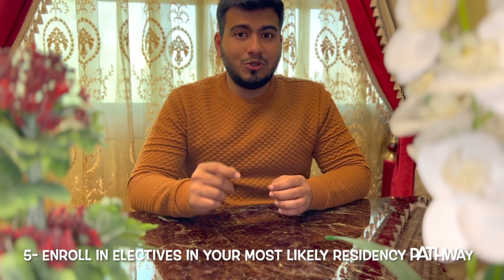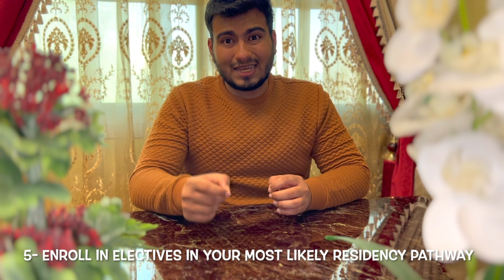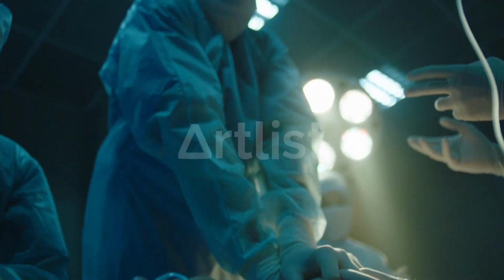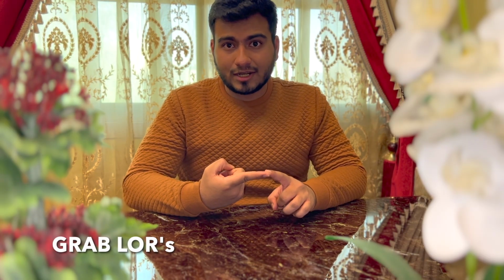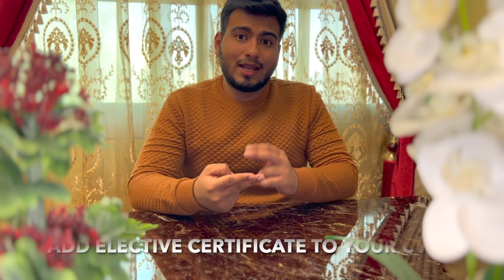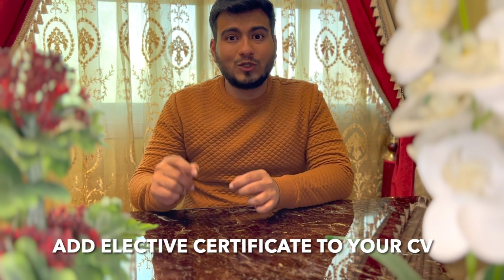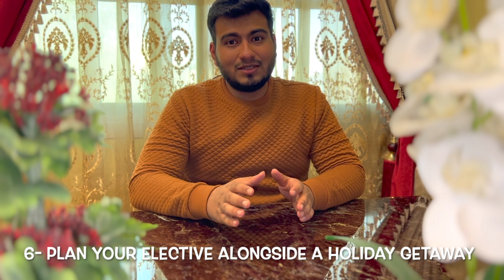Fifth, make sure that you do electives in hospitals, in departments that you would want to choose as your residency career. If you were to look at emergency medicine as your future career, then you must try to spend your elective months doing emergency medicine rotations in various different hospitals. First, this will allow you to get recommendation letters from doctors when you complete your elective month. Second, doing electives in these departments will allow you to mention them in your CV, which will add as an experience.